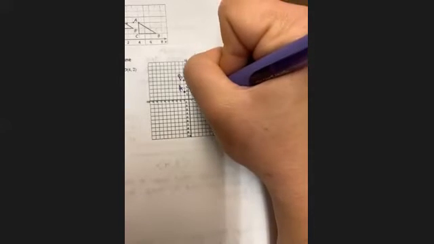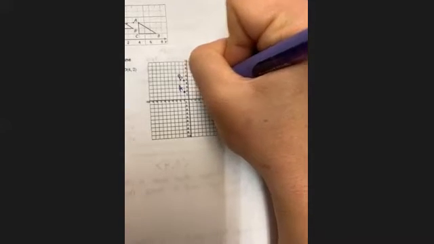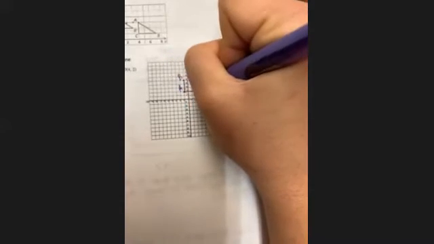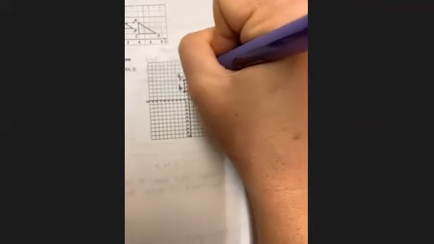And D is at 4, 2. Connect those to make a 4-sided figure. There we go. Now it's telling us this rule.